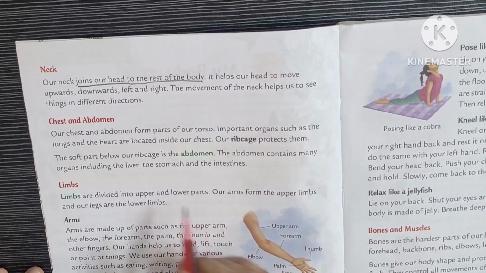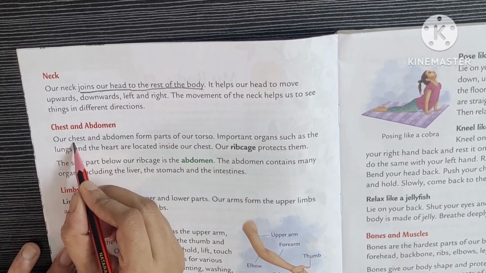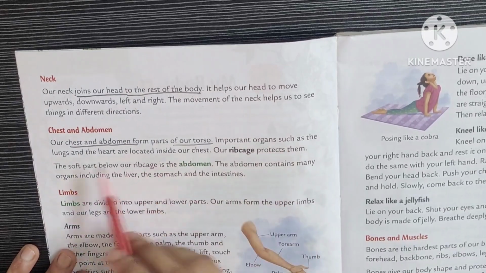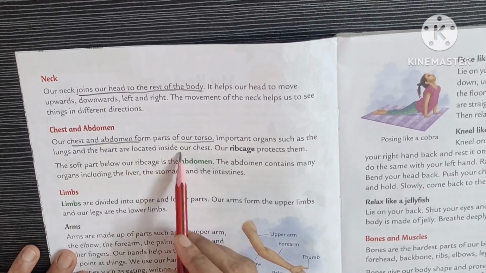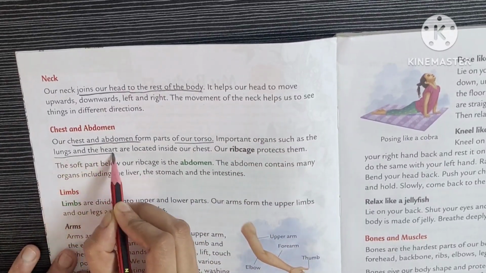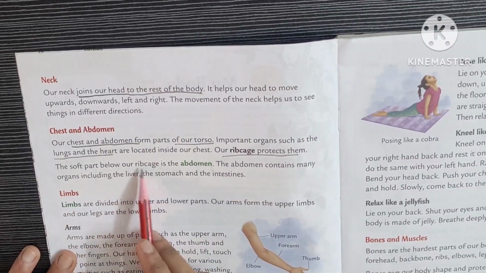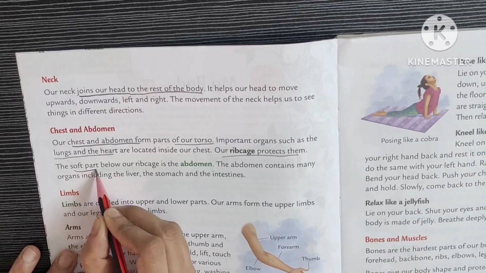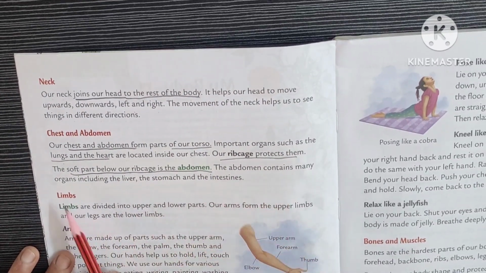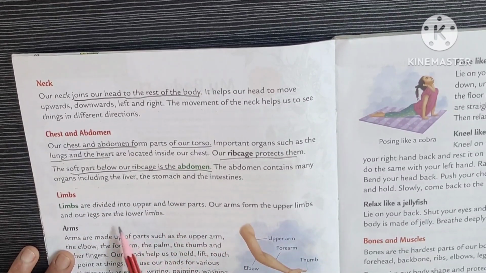Chest and abdomen. Our chest and abdomen form parts of our torso. Important organs such as the lungs and heart are located inside our chest. Our rib cage protects them. The soft part below our rib cage is abdomen. The abdomen contains many organs including the liver, the stomach and the intestine.